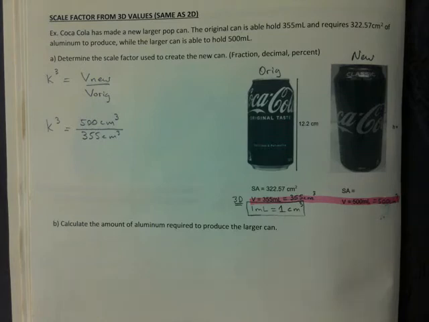What do I expect my scale factor to be, greater than 1 or smaller than 1? What happened to the original? It got enlarged. So K is going to be greater than 1. All right?